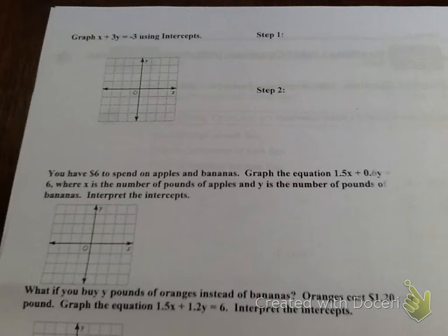The other way to solve and graph is to use the intercepts. So to use the intercepts, we're first talking about the x and y intercept. So if this is my line, my x-intercept might be at -4, my y-intercept might be at 2.